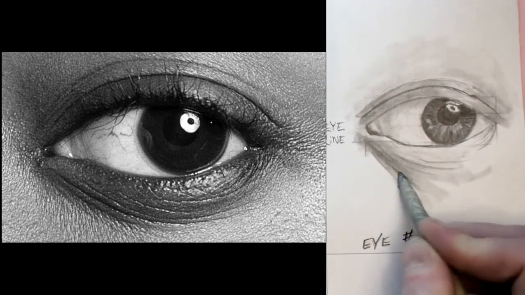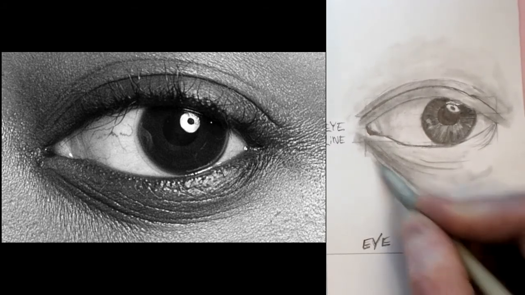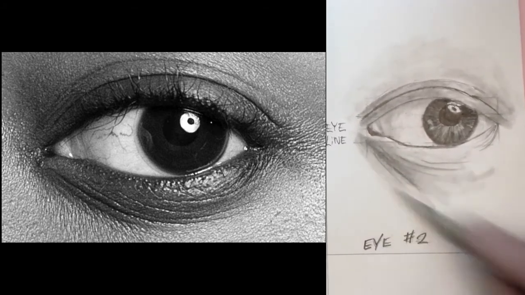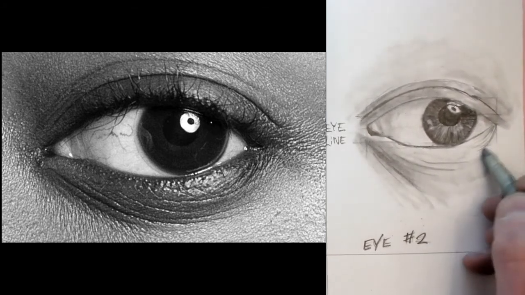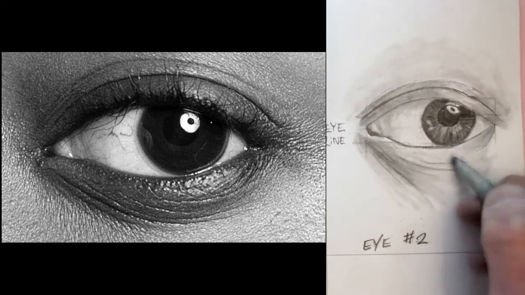And again, what's really important is once you are working with your tortillon, make sure you're following the lines that you've been drawing, and that is really going to help shape the object, in this case, the eye that you're creating.